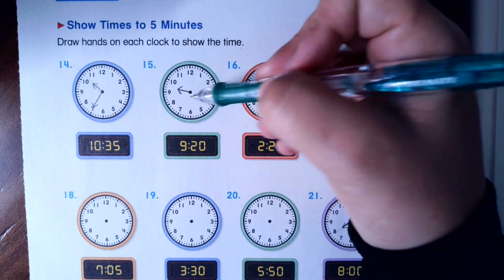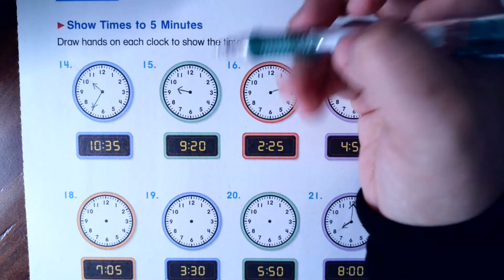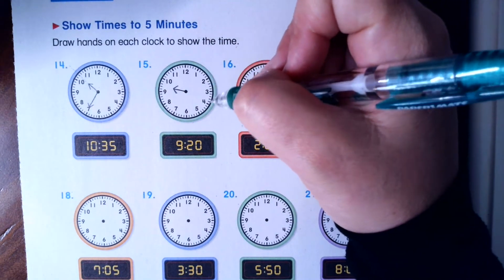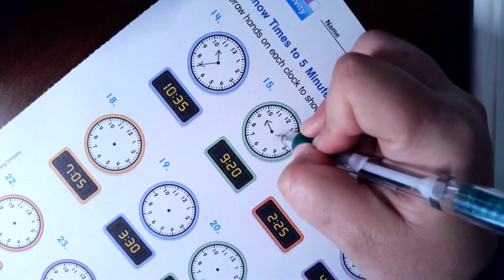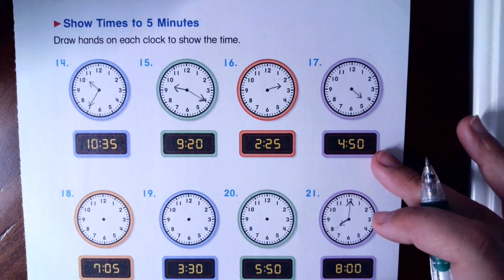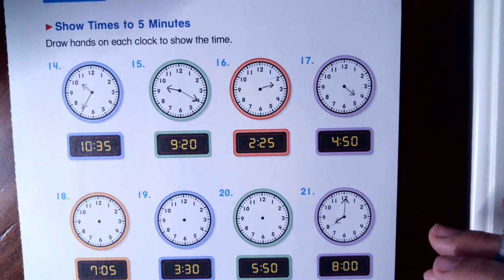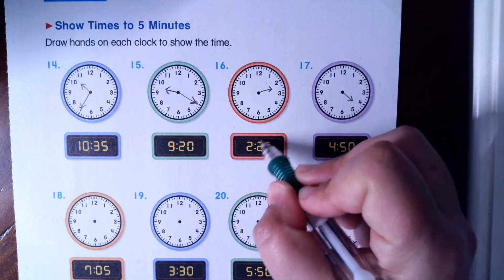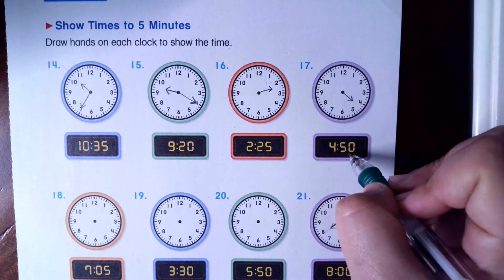Next one, 9:20. So I'm going to draw my arrow hand to the 20, which is 5, 10, 15, 20, right there at the 4. So I'm going to draw my arrow, touch the 4, and there we go. Why don't you try number 16 and number 17 on your own? You're going to draw the 25 and the 50.